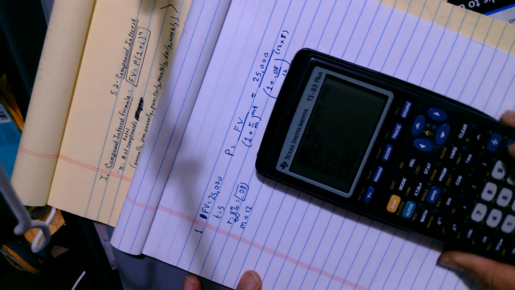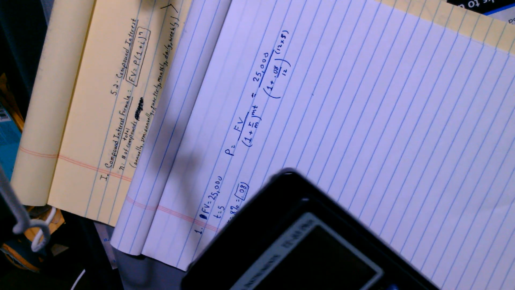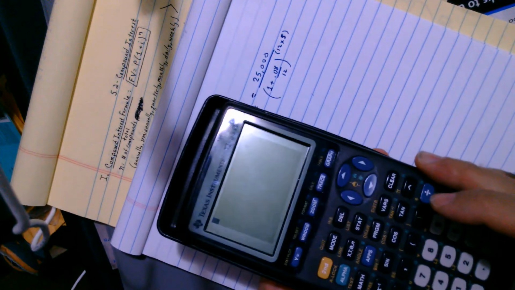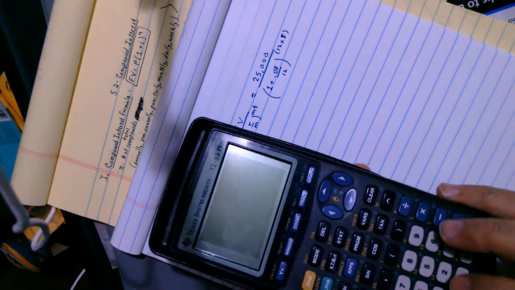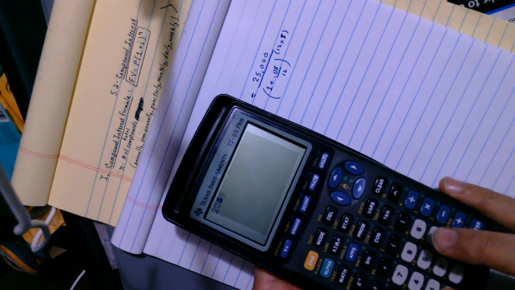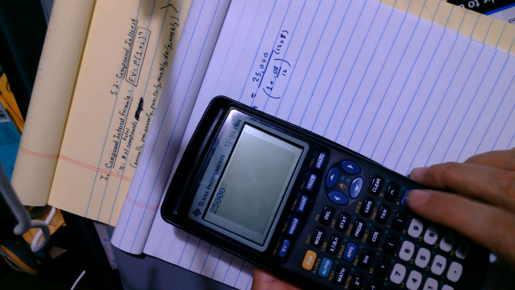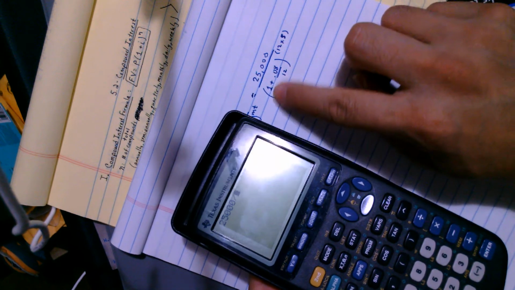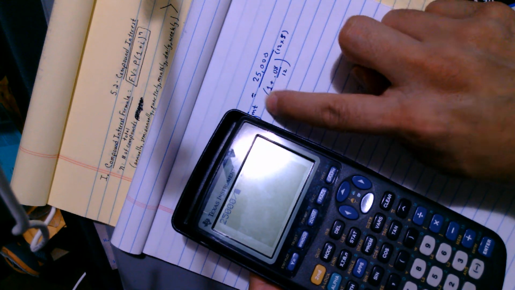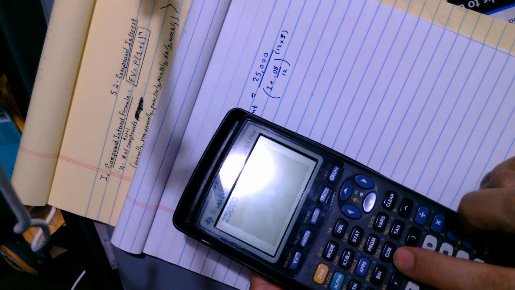So I hope this comes out okay. I have to aim this just right so you can see that. So I'm going to put 25,000. You have to be careful here because you're going to divide by this whole entity raised to a power. So I'm going to put a second parenthesis around the whole thing, so I'm going to actually put 2 parentheses.